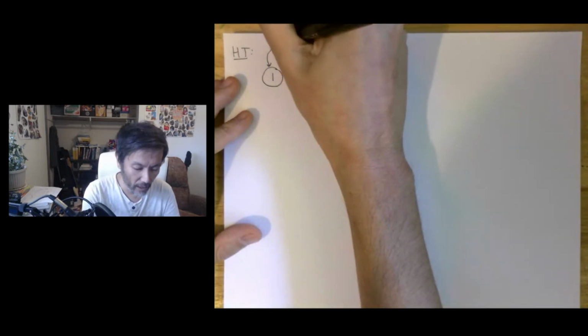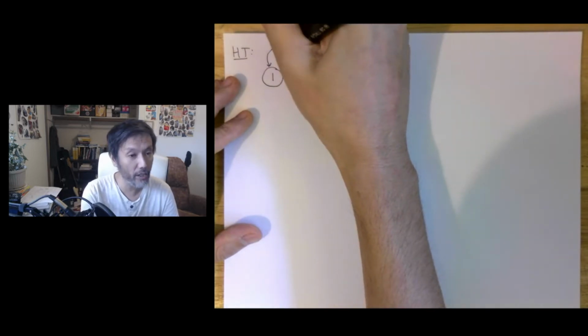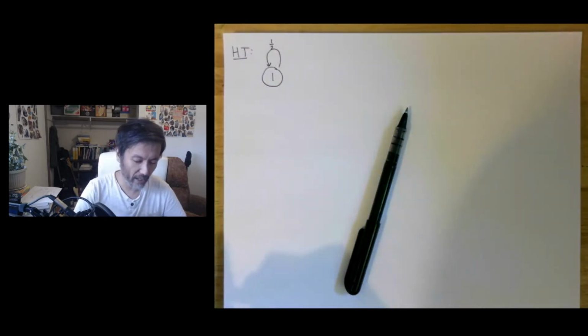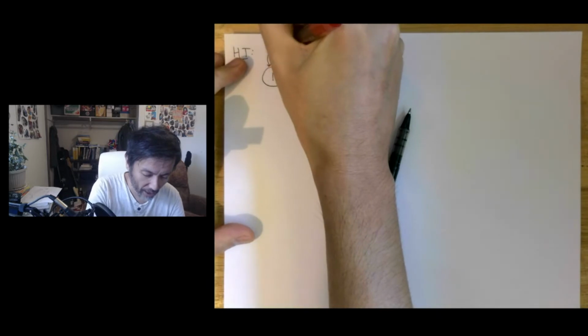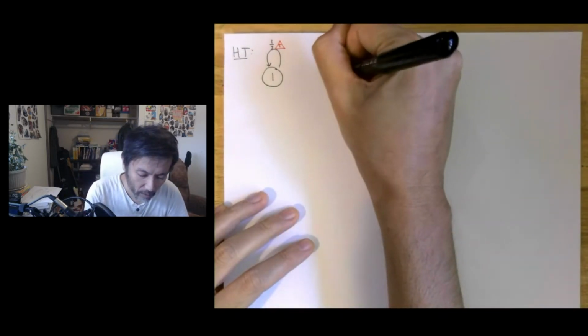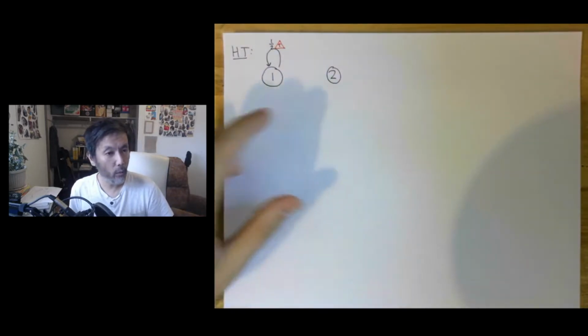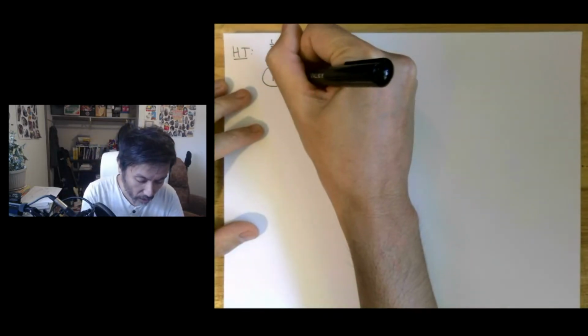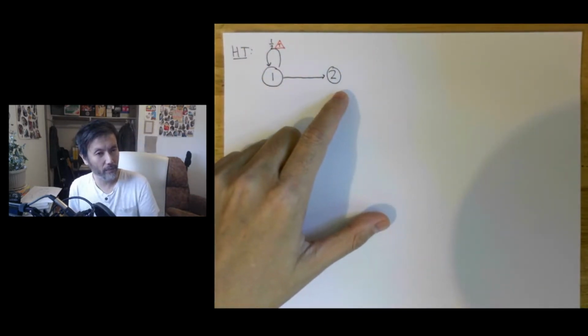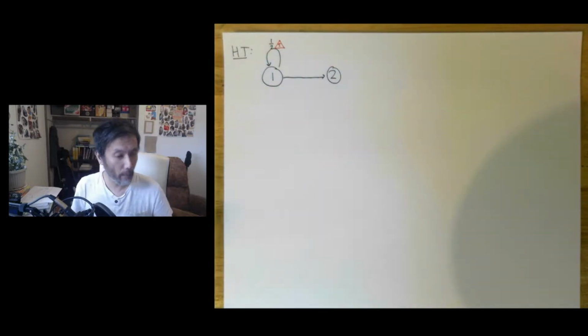And maybe I'll even give a decoration to this to indicate that this is us flipping tails. Maybe I'll do that by writing in red here a triangle with a T in it. Okay? So that's us flipping tails. Now, when do we make progress in this process? We make progress and shift to a new state, which I'm going to call state 2, when we flip heads. So there is a transition probability that we leave this initial state and enter a new state in our system. And that happens again with probability 50%.